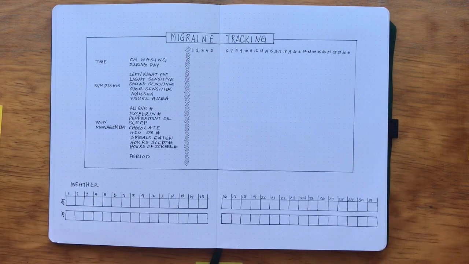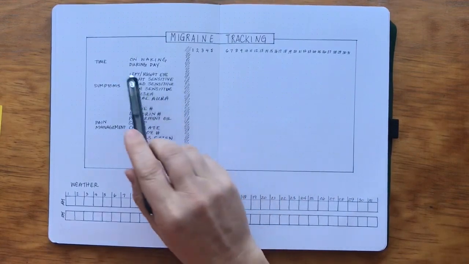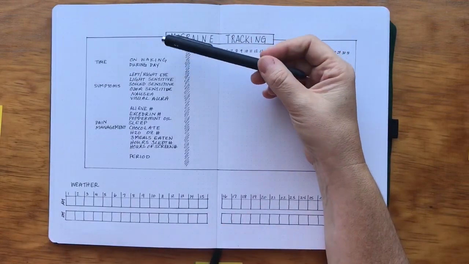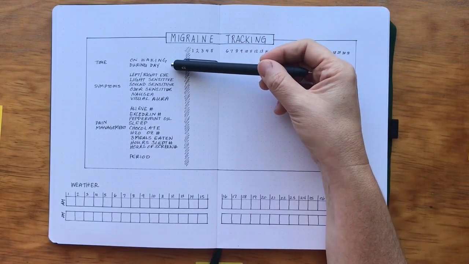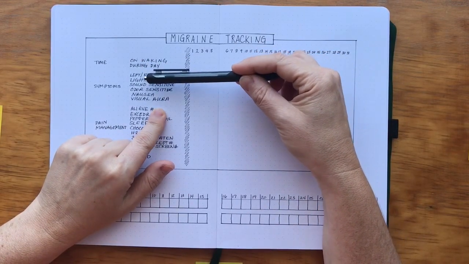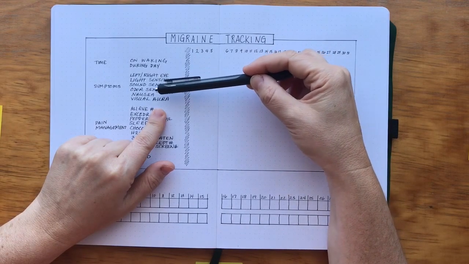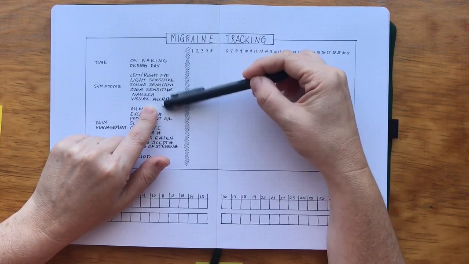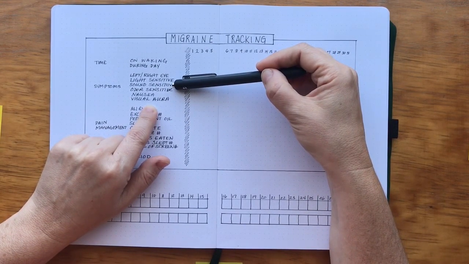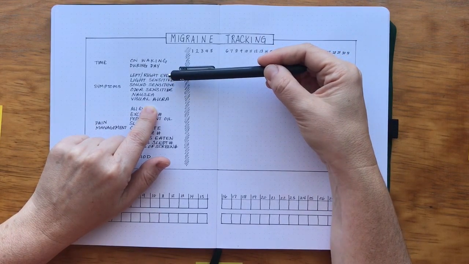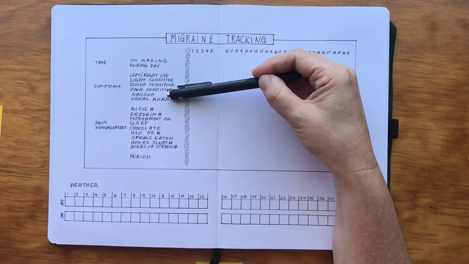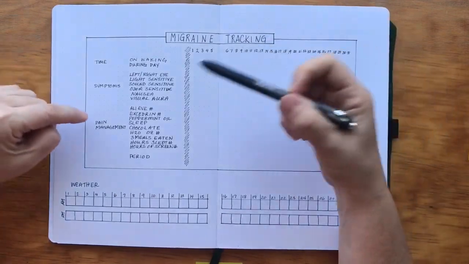So I've put the time that I get the migraine, whether I'm waking up with it or at some point during the day it develops. My symptoms: whether it's the left or the right eye, whether I'm light sensitive, sound sensitive, odor sensitive, nauseous, or I have a visual aura. These are the symptoms that I typically get. Sound sensitivity is not huge unless it's really bad. It's mostly light and odor sensitive, almost to the point of nausea, but I've never actually thrown up from a migraine, thankfully.